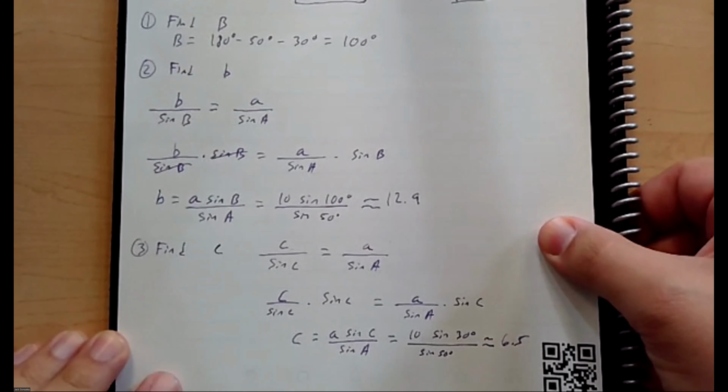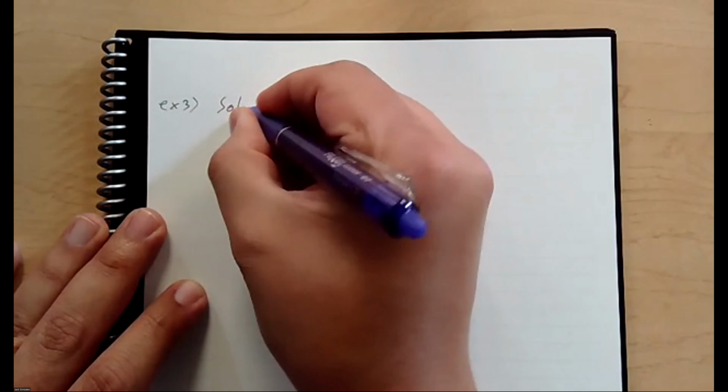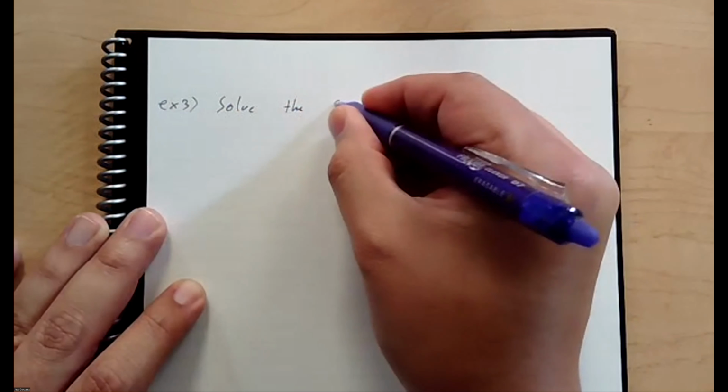You guys cool on this page? All right. Let me pick the easy one first, so I don't mess it up like last time. Example 3. Solve the SSA.